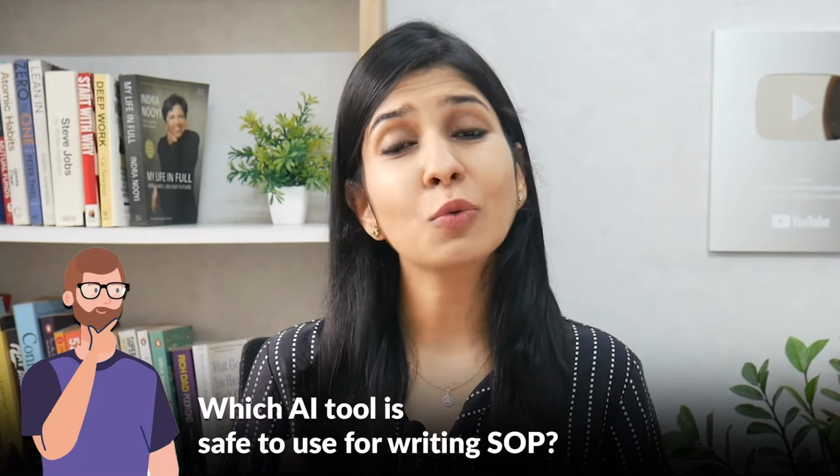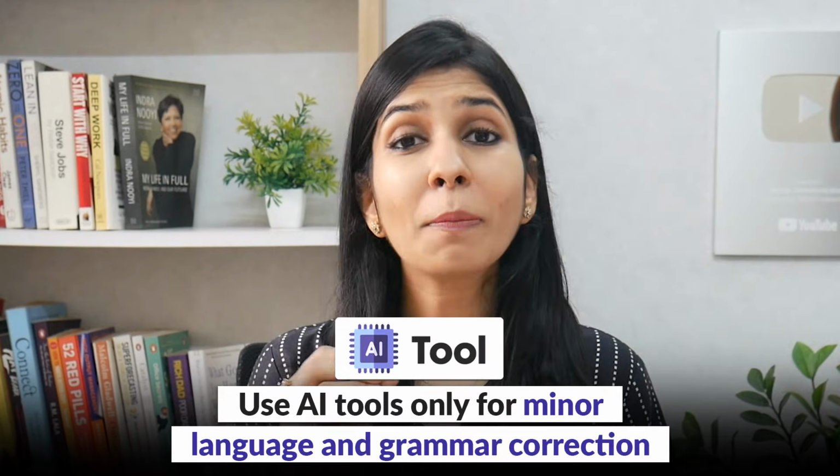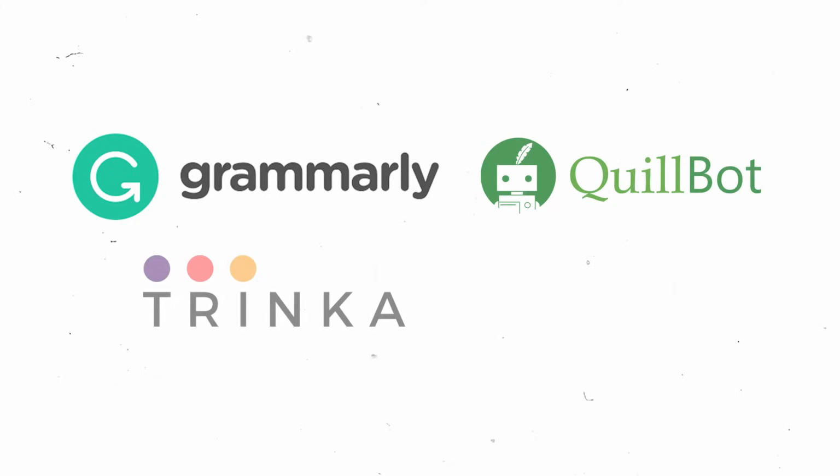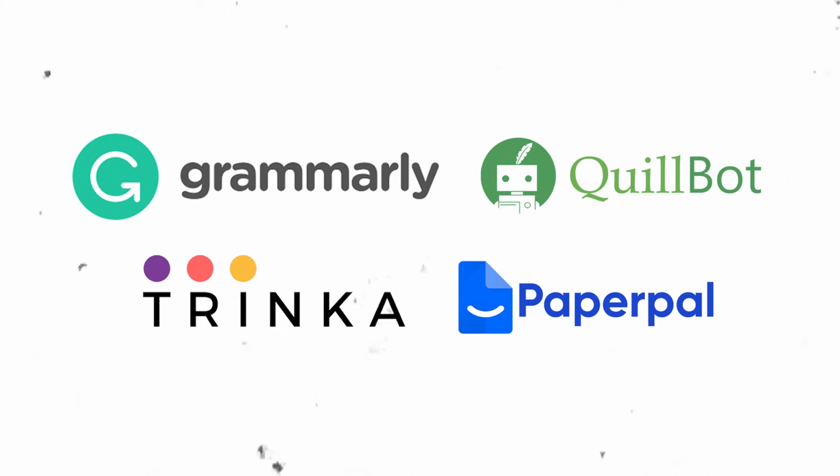So what should you do in such a case? Which AI tools are safe to use? I would recommend using AI tools for minor language and grammar correction only. Plenty of such AI tools are available in the market, such as Grammarly, Quillbot, Trinka, PaperPal. Please go ahead and use them, and it should not be a problem. But make sure you're using them for minor language and grammar correction only. Do not get your entire sentences replaced by the AI tool.